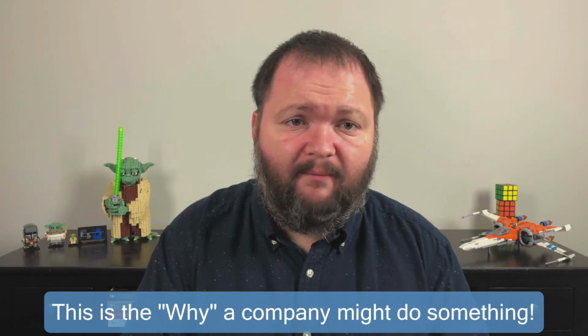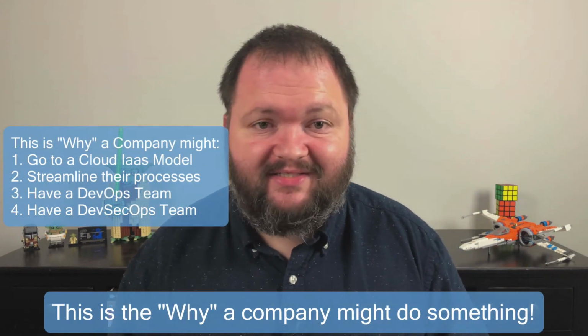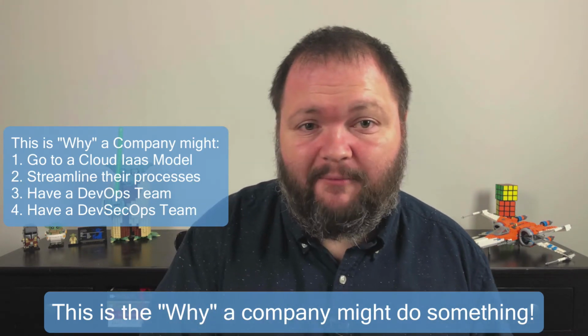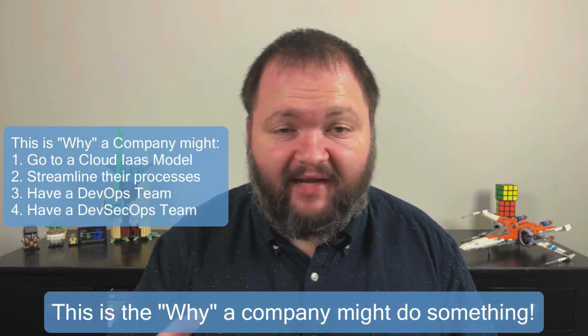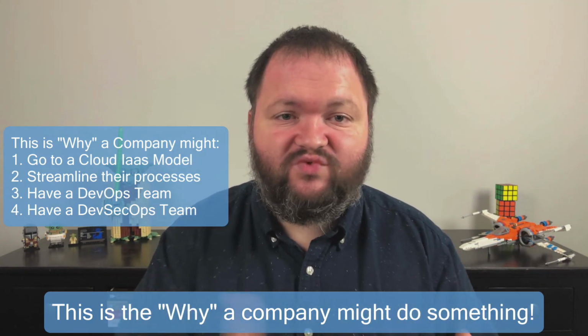Again, this is a business driver. This is the why a company might go to cloud. This is the why a company might streamline their processes internally. This is why a company might have a DevOps team or a DevSecOps team internally, because they're trying to streamline how they do these workflows.